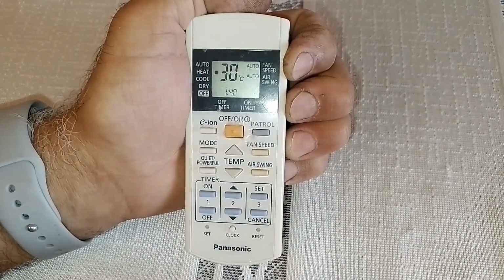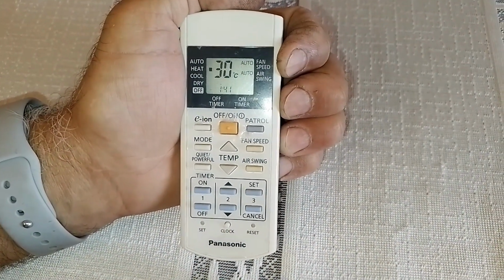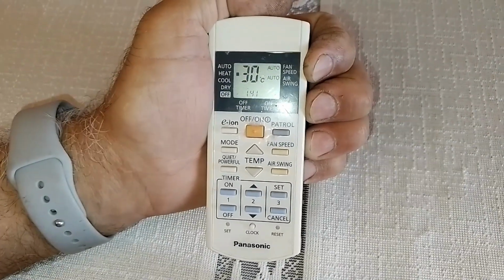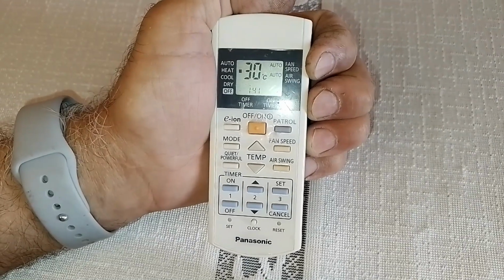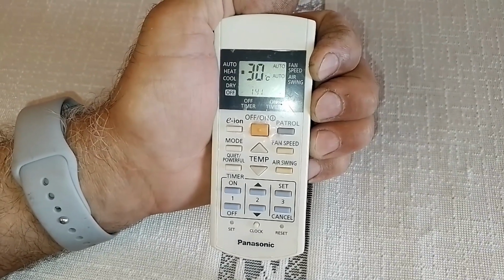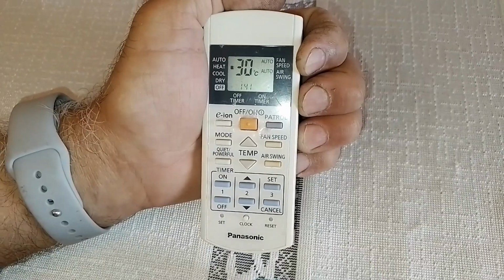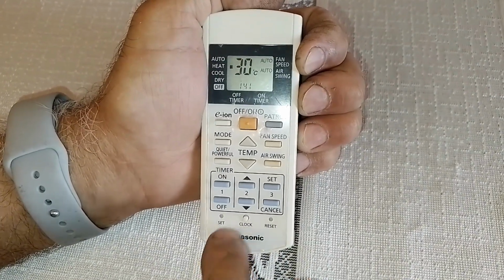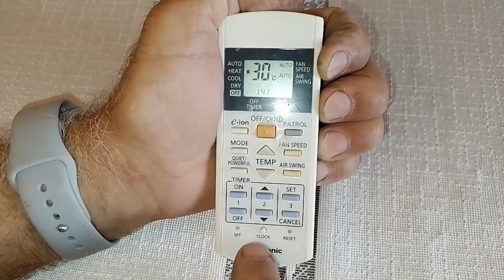To select the speed, press the button several times, and when the word auto appears, the air conditioner is considered to have switched to auto fan speed mode. In auto fan mode, the microprocessor selects the fan speed depending on the condensation temperature, and the air conditioner works more efficiently. There are reset, clock, set buttons on this remote control.